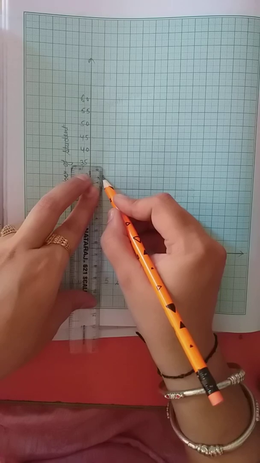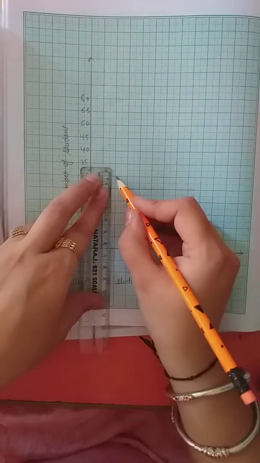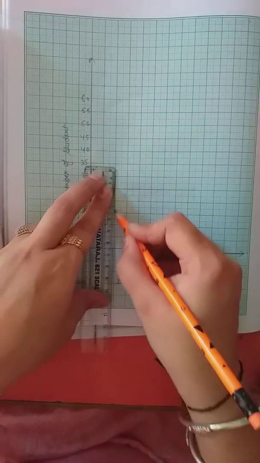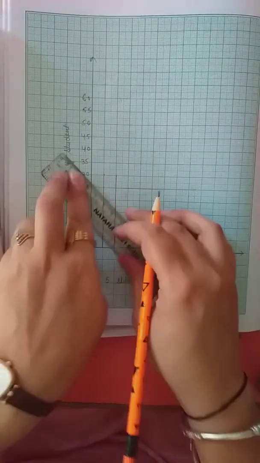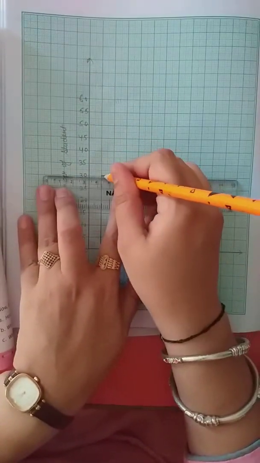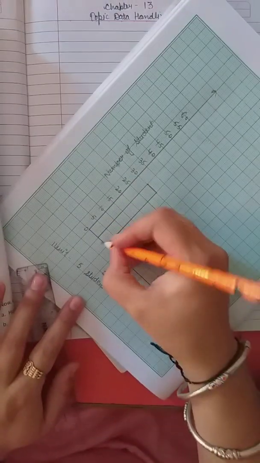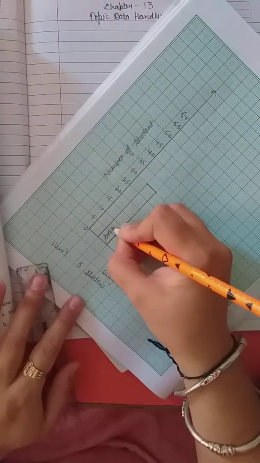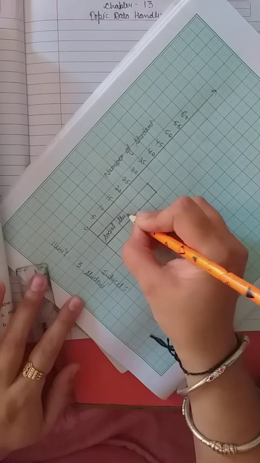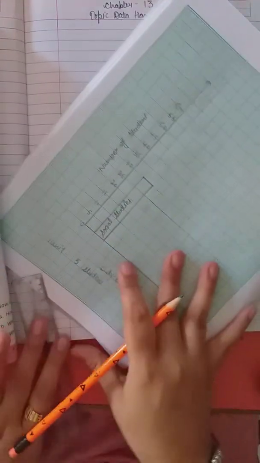Draw a line in front of 30, because the total number of students is 30. Which subject? It is social studies. Next one is maths, and the total number of students is 50.